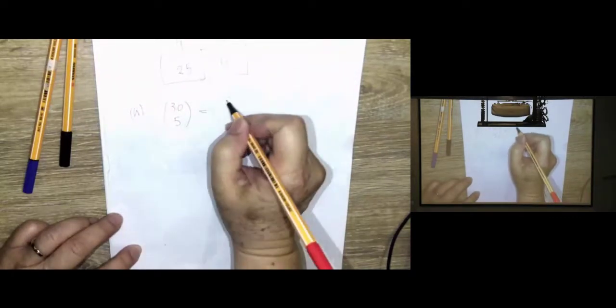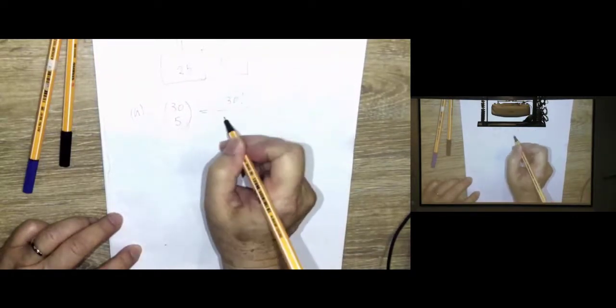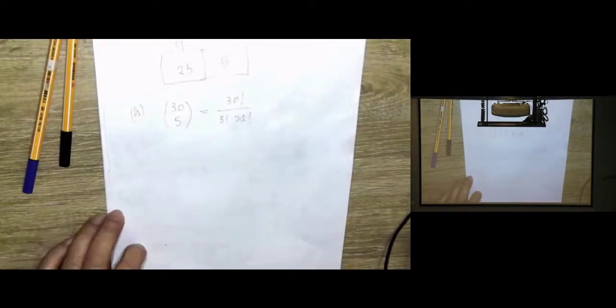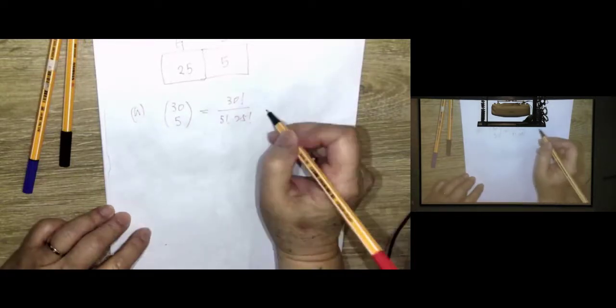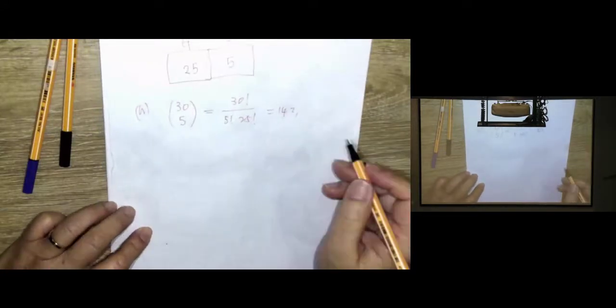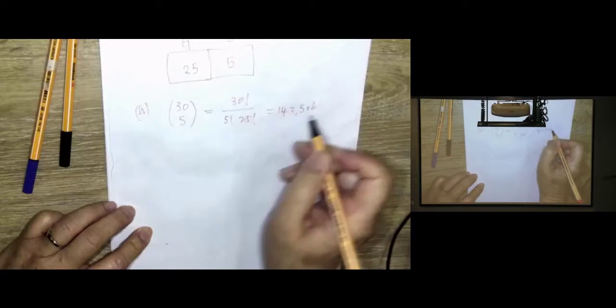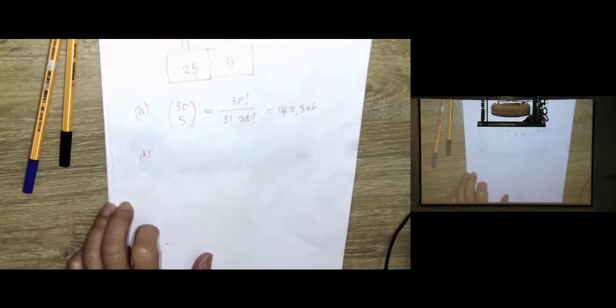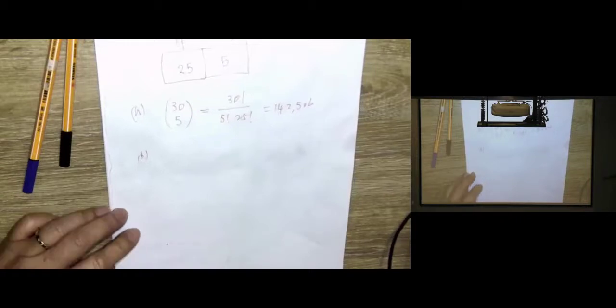So this is according to our formula. We can work out this number in a moment, but it is quite a big number, 142,506 ways of doing this. And then for part B, you want 4 good apples and then 1 bad one.